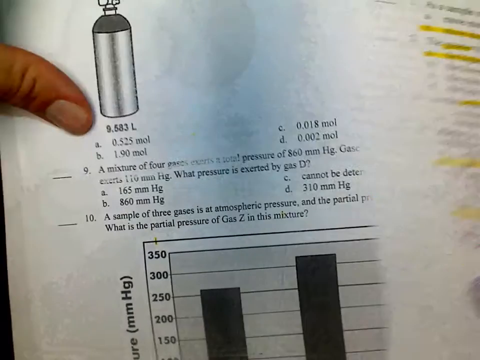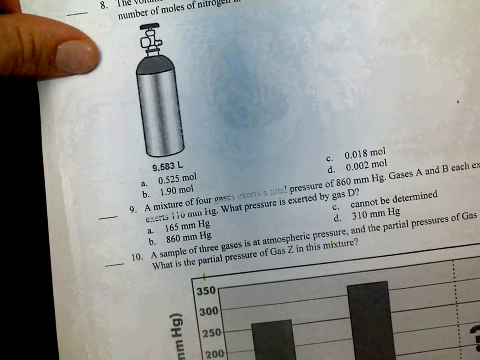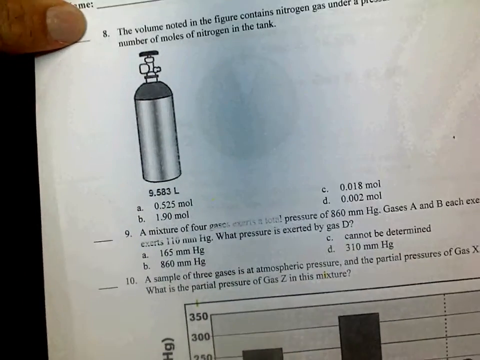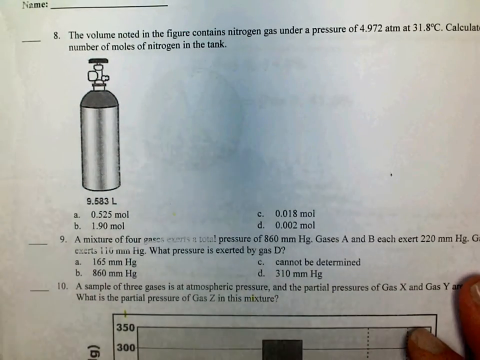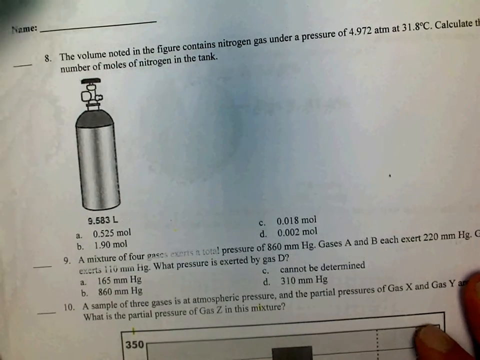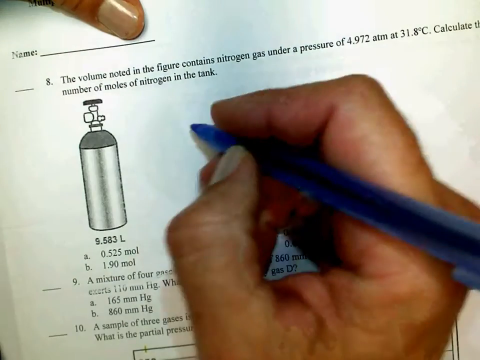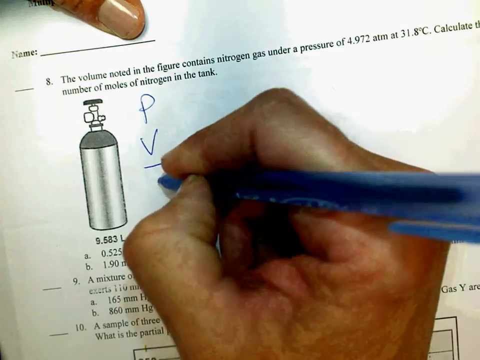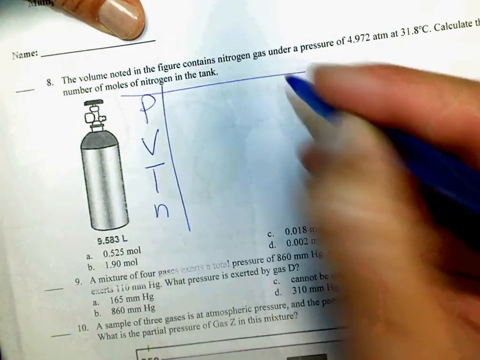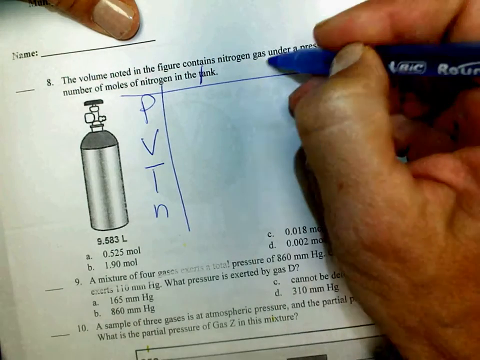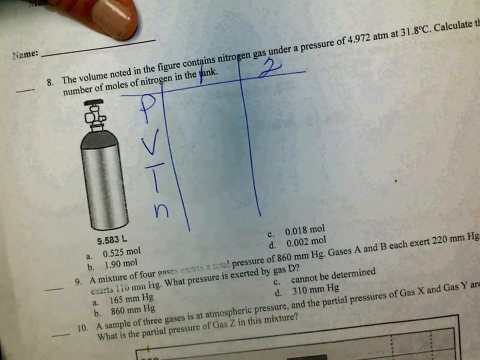Here we go. Number 8. Let's go ahead and start right here with our matrix, and then we'll decide if it's ideal gas law, combined gas law, or what it is, okay?